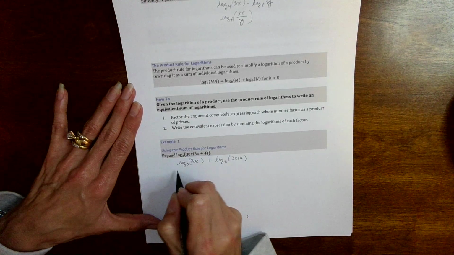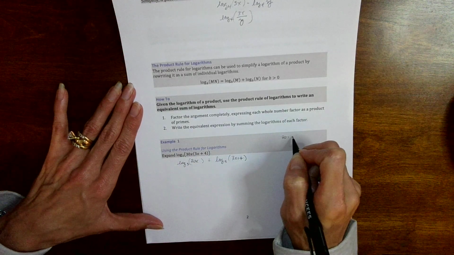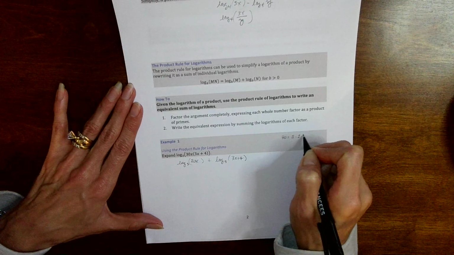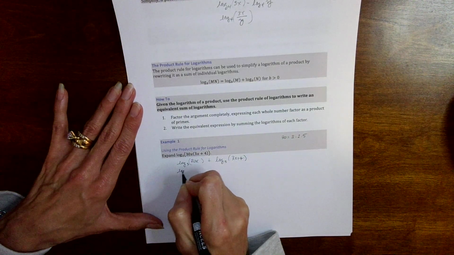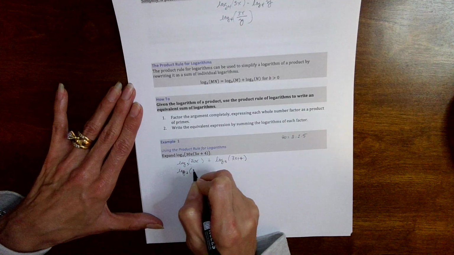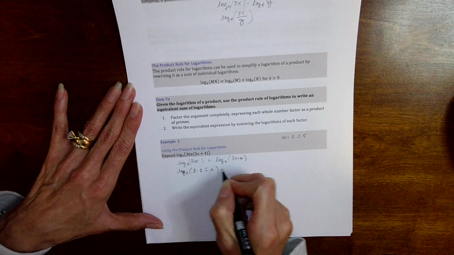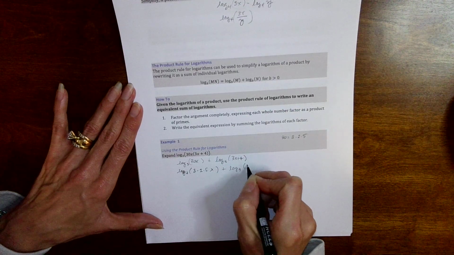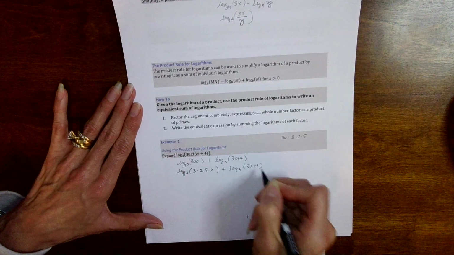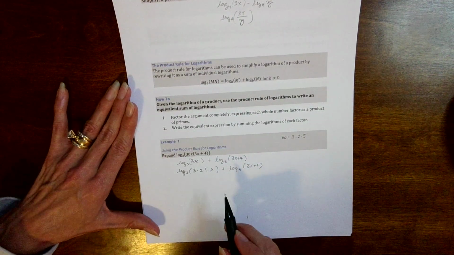And 30 is actually 3 times 10, and 10 is 2 times 5, right? So this is really log base 3 of 3 times 2 times 5 times x plus log base 3 of 3x plus 4. And that just stays its way because it's inside the parentheses.